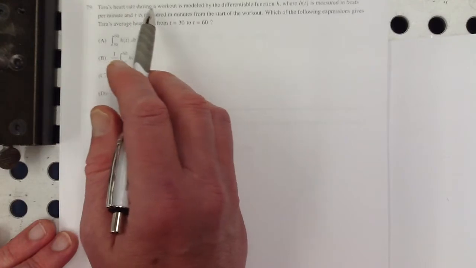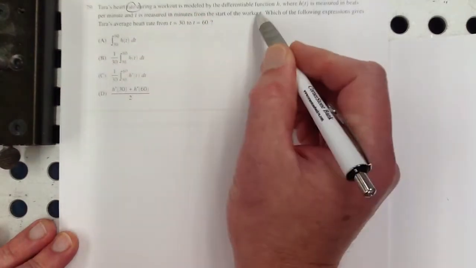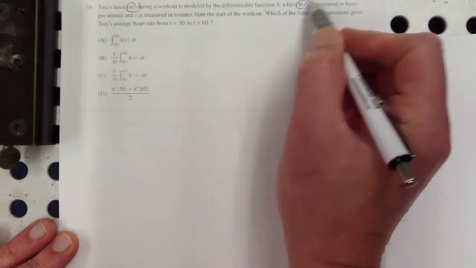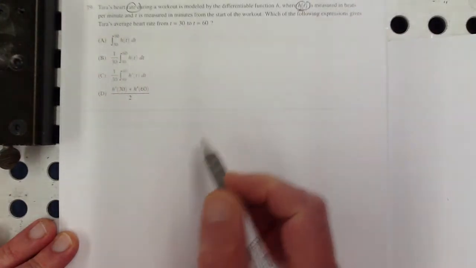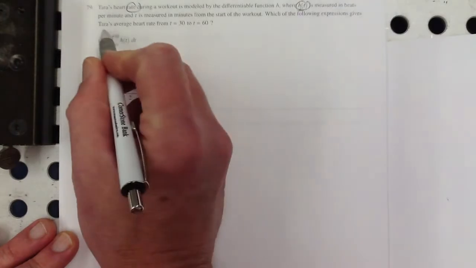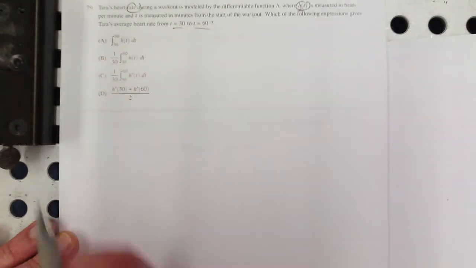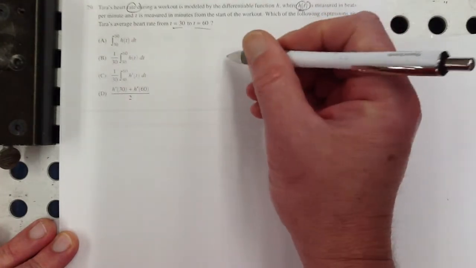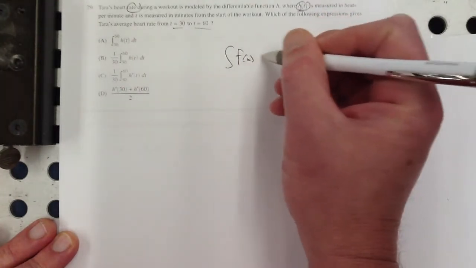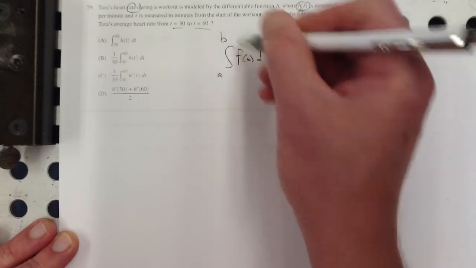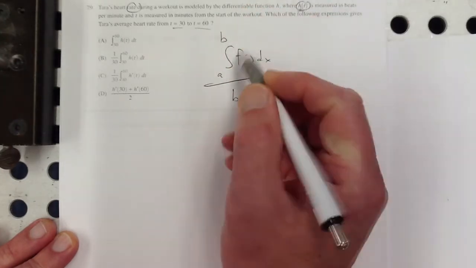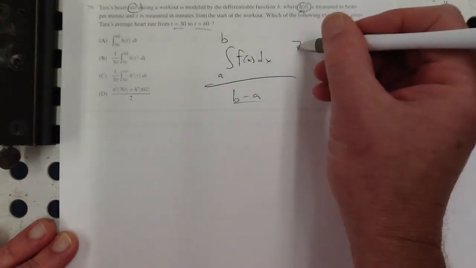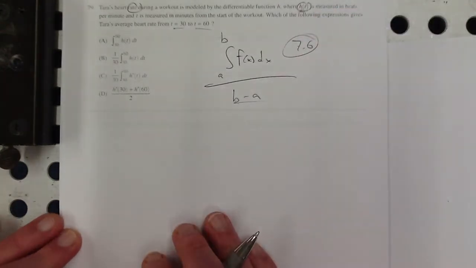79. Tara's heart rate during a workout. Her rate is modeled by this function h of t, where that's measured in beats per minute. So this h function is her heart rate. Which of the following expressions gives her average heart rate from that to that? So we want to actually find the average value of this. To find the average value of a function from a to b, you find the area and you divide by how wide the interval is. That's in section 7.6, if you wanted to go back and review any notes.